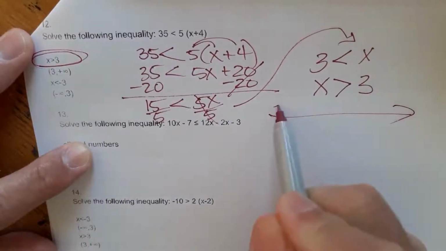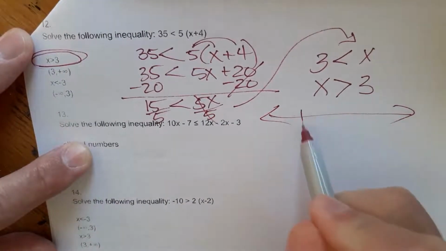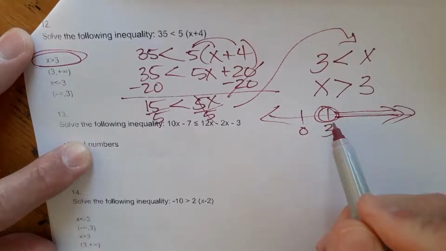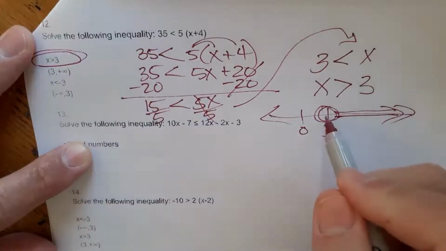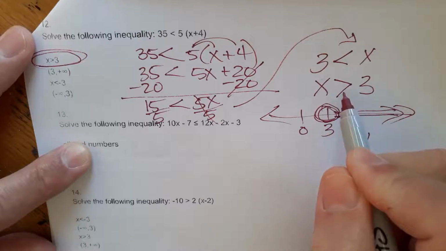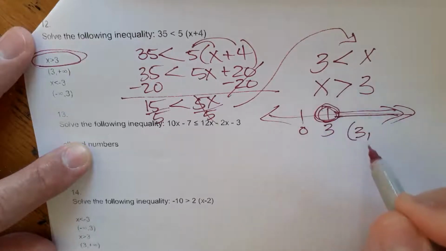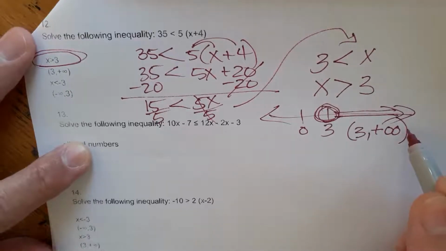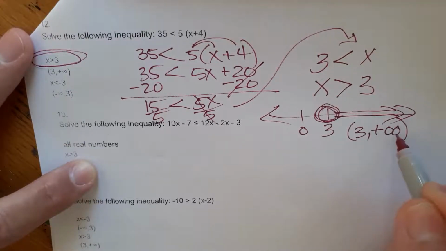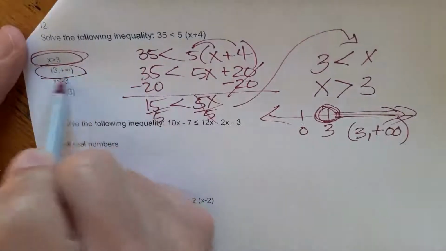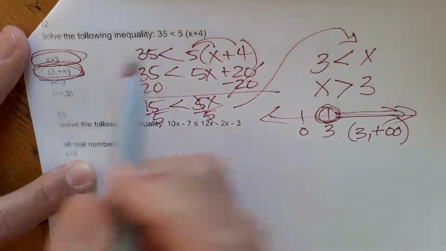Then on a number line, if x is greater than 3, let's say this is 0, this is 3, it would be an open dot off to the right. And in set notation, we want a parenthesis on the 3 because it is not included. It's greater than 3. It's not greater than or equal to. So 3, and it goes up to the right forever to positive infinity. You have to use a parenthesis. You can't use a bracket because infinity is not a number. So you cannot bracket it. It cannot be included. So parenthesis 3, positive infinity. These two answers. All right.